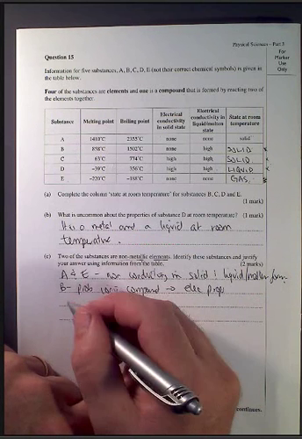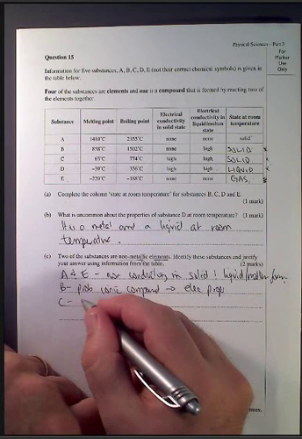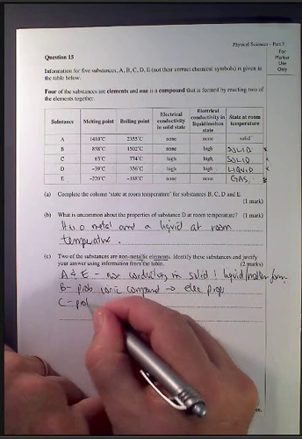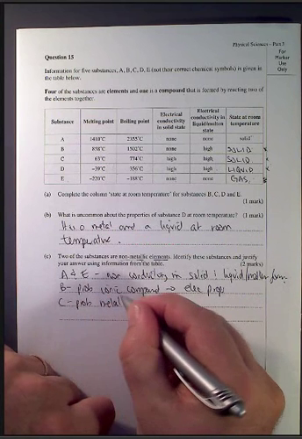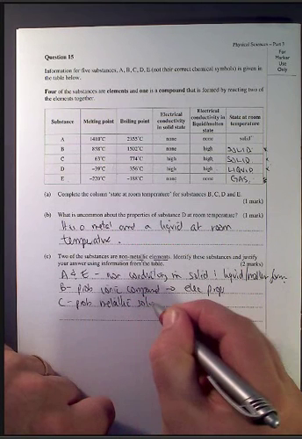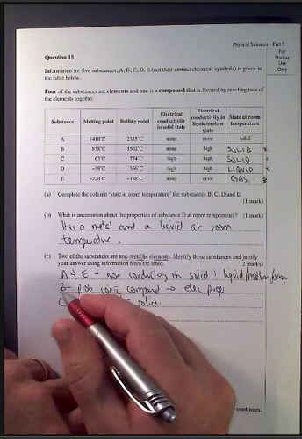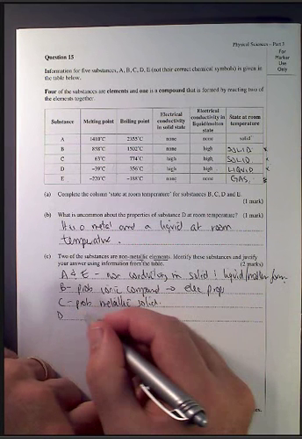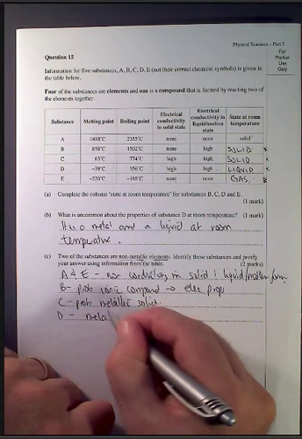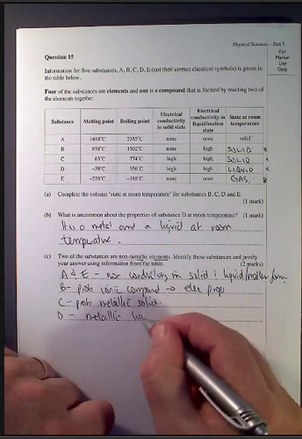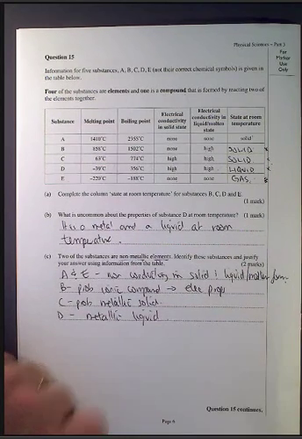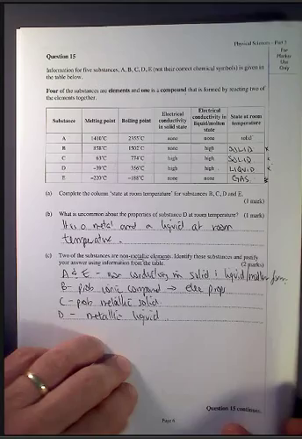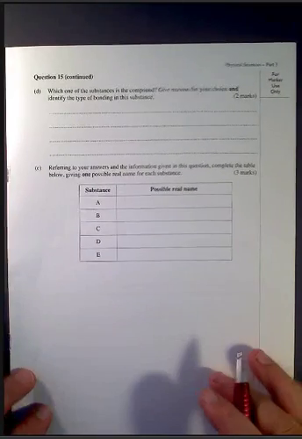C is going to be probably a metallic solid, and D is likely to be a metallic liquid. So there you go. I hope you got through that. I hope that made some sense.